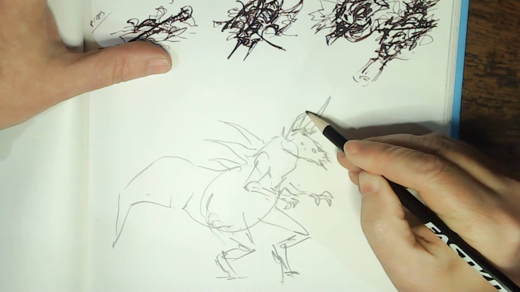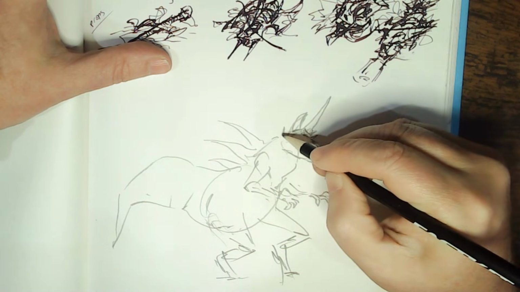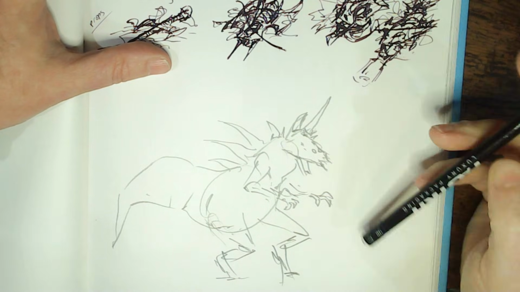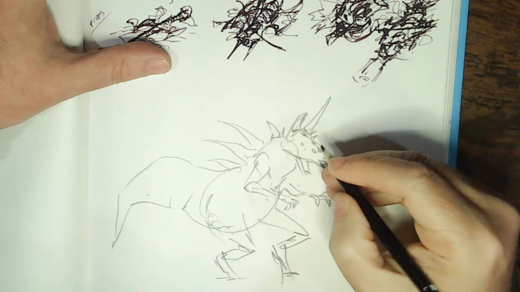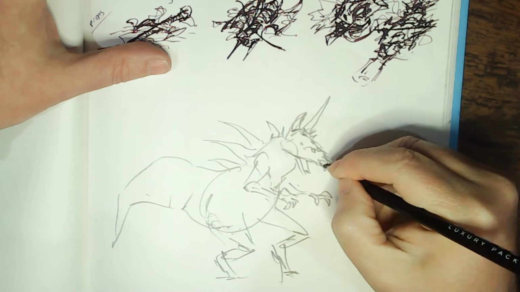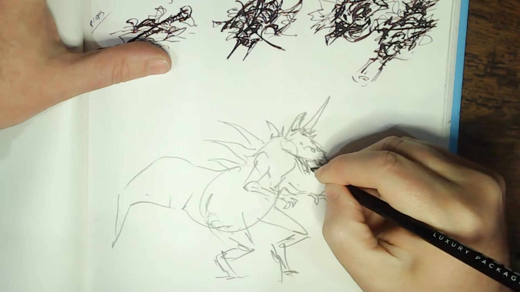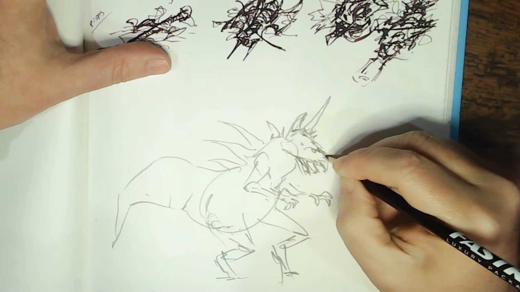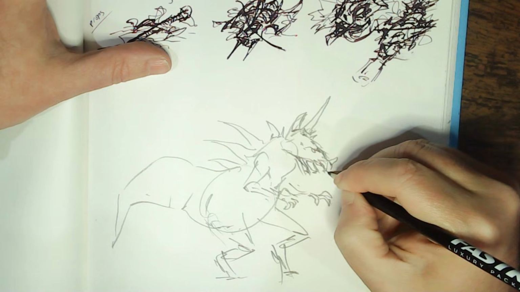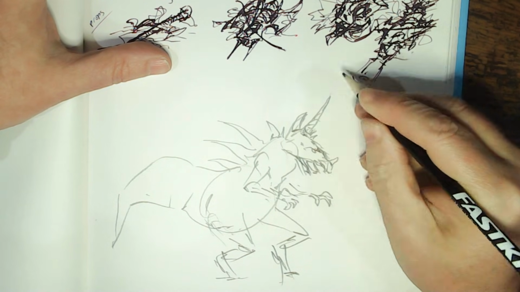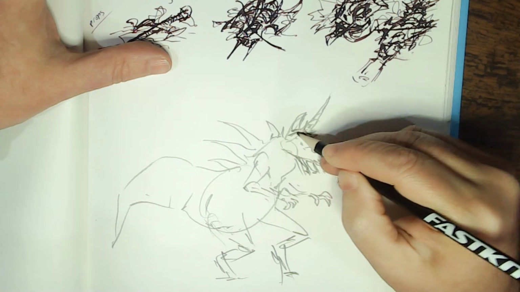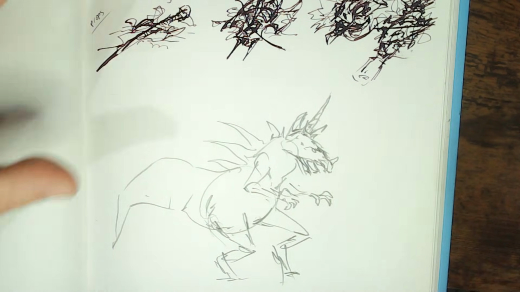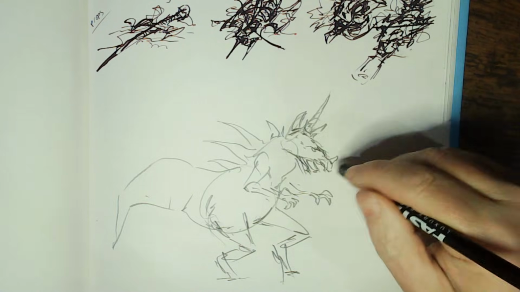Maybe that's not an ear, maybe that's another horn. Maybe it is an ear, though. If it's an ear, then our creature is possibly some kind of mammalian, right?